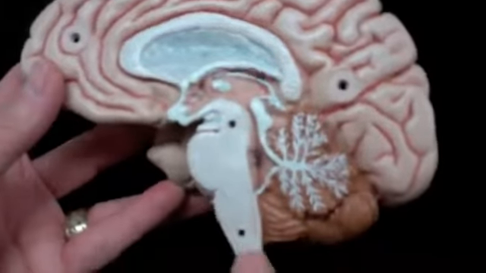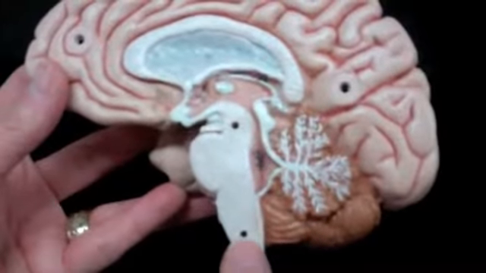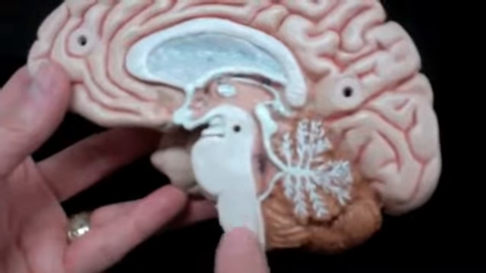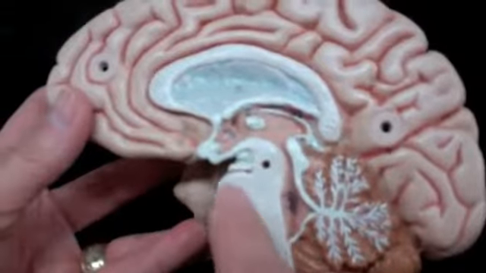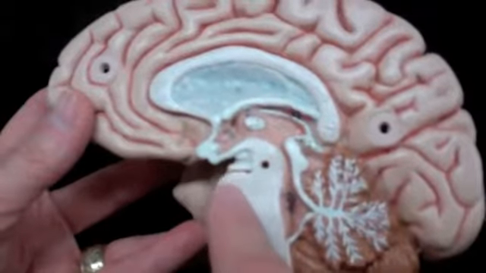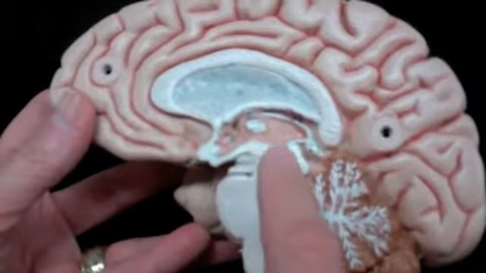The brainstem consists of the medulla oblongata, the pons, and the midbrain.